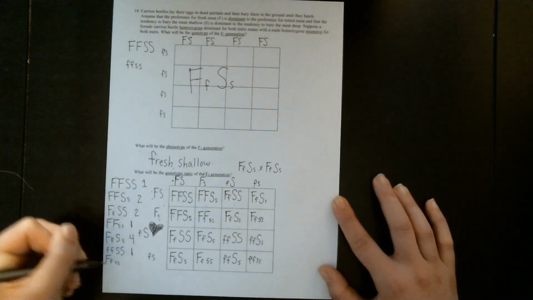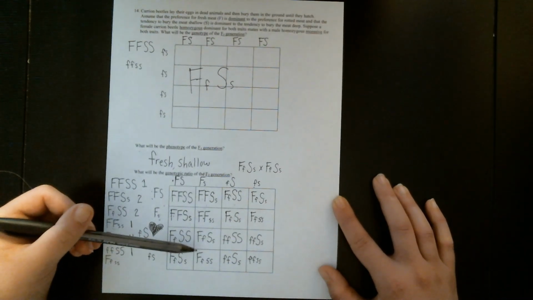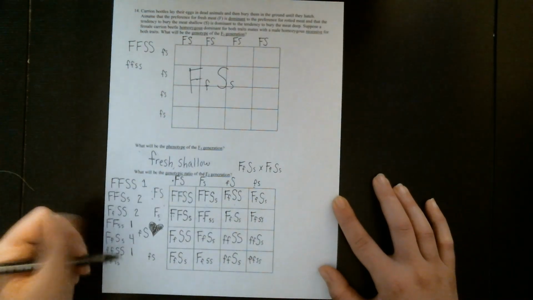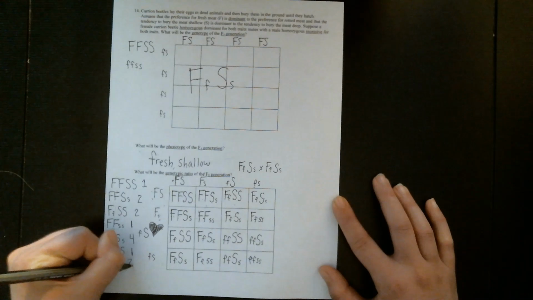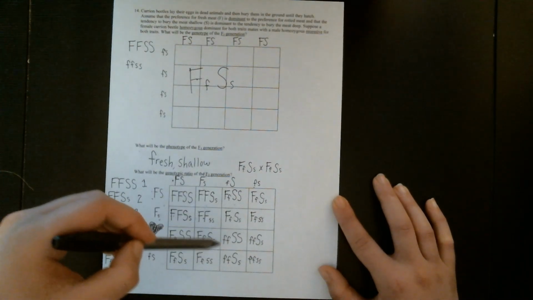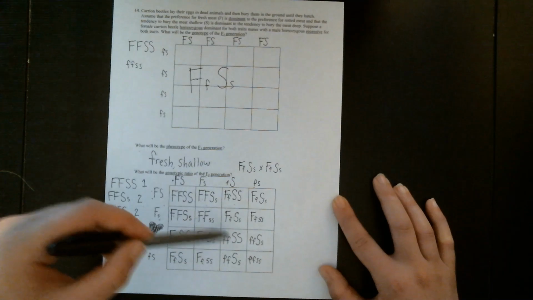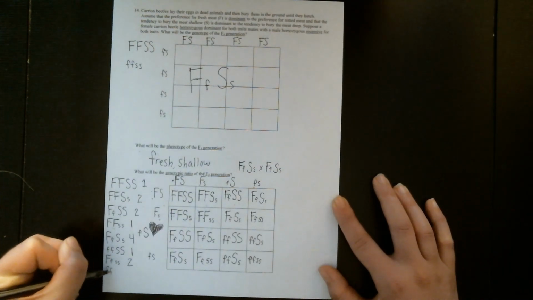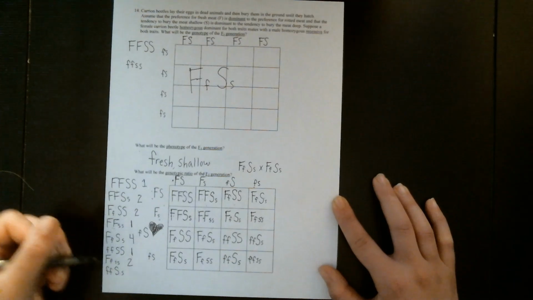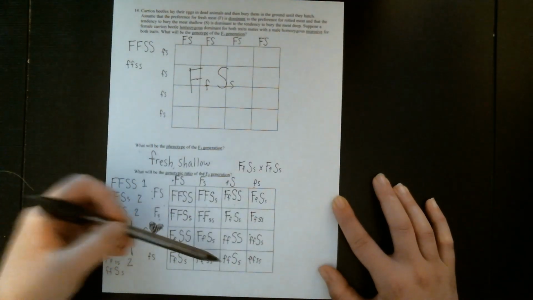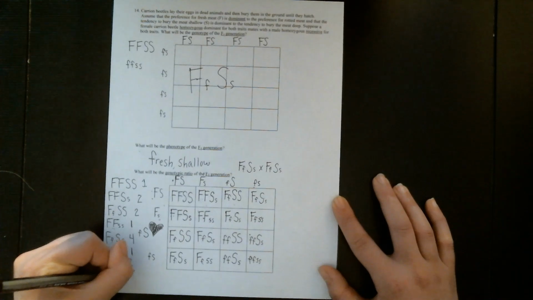Little s, and let's look for that one. We get it there as well. So we've got 2 of those. And then the reverse of that, let's see, now I'm lost. Okay, this one, little f, and then big S, little s. So that's the one we get right there, and we also get it here. So we have 2 of those.